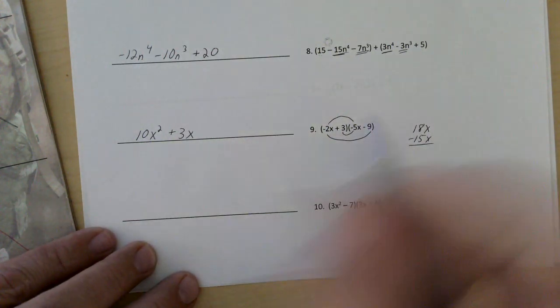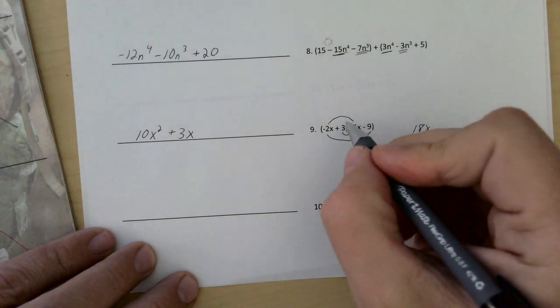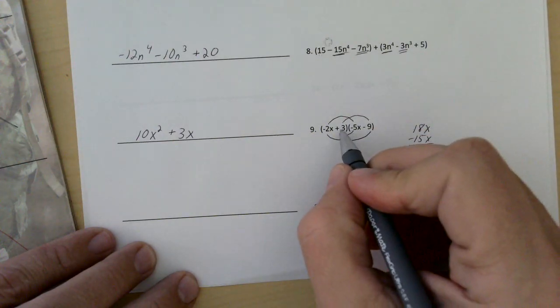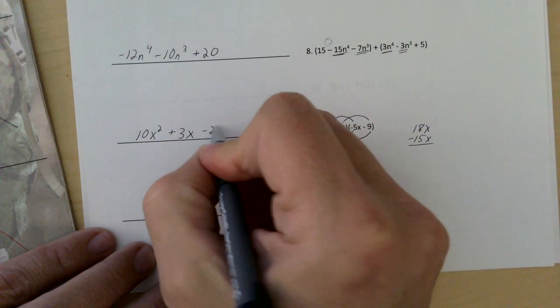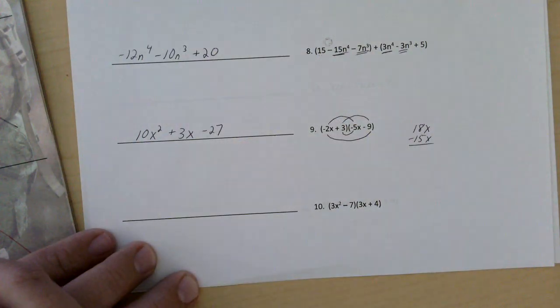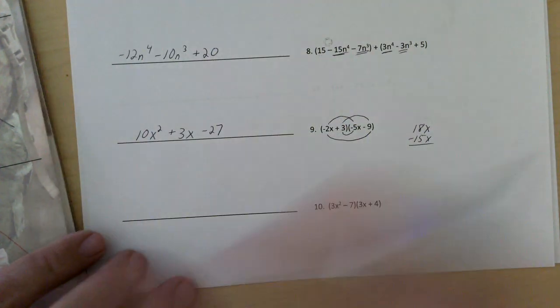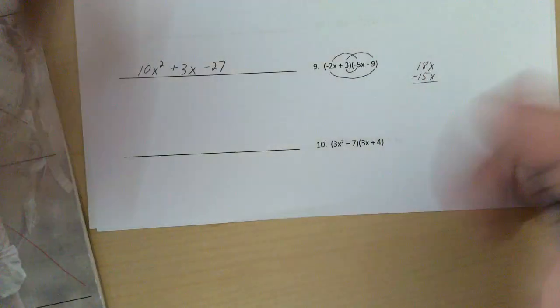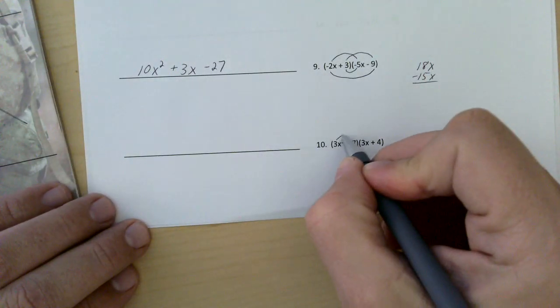Okay, so I'm going to clean up. There's my outers and inners. And then my last, 3 times -9 is going to be -27. So again, the answer is a trinomial. For this one, I do my FOIL.